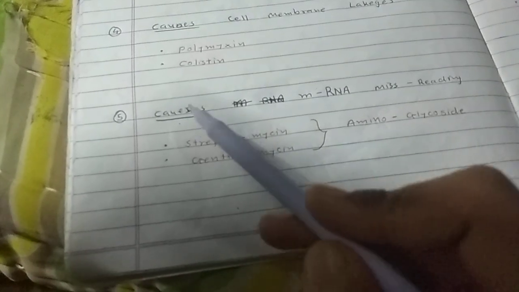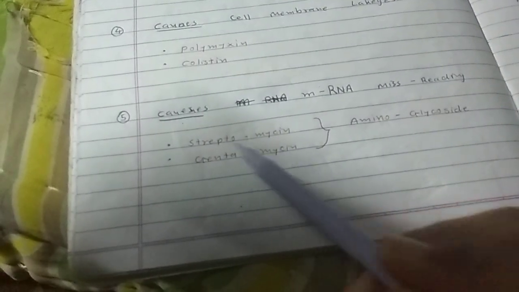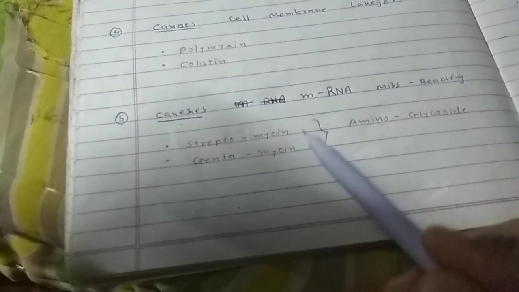There are 2 drugs in the fifth class: streptomycin and gentamicin. Always we give streptomycin and gentamicin. They cause misreading of mRNA, which leads to antibacterial action.